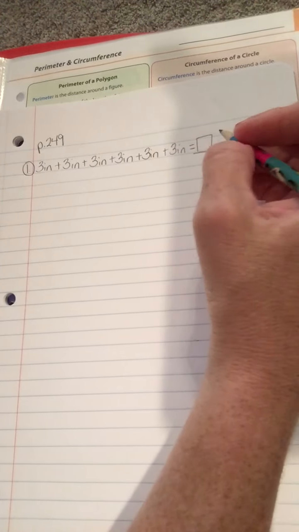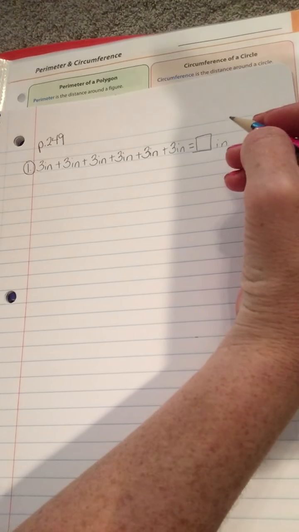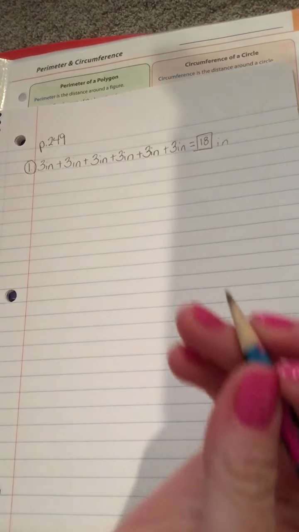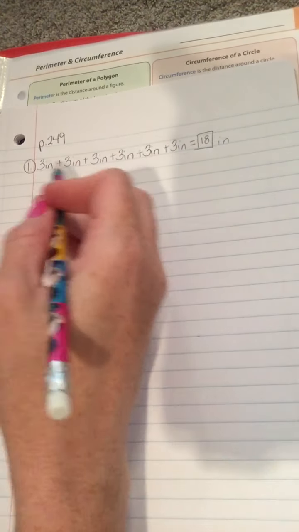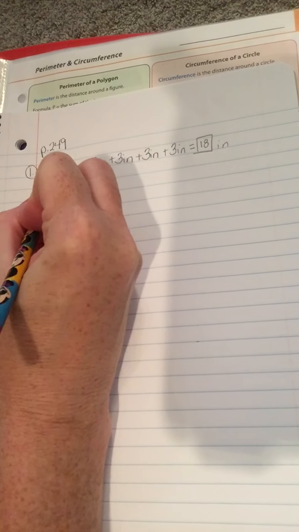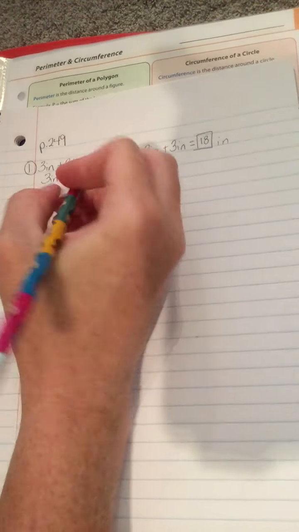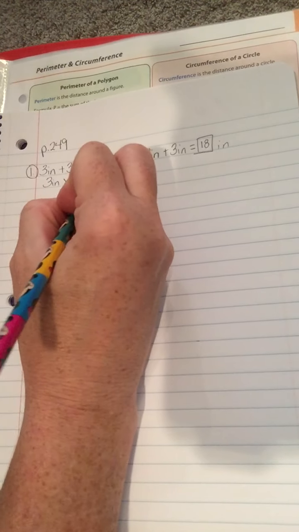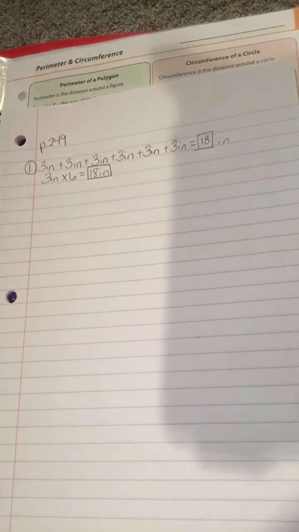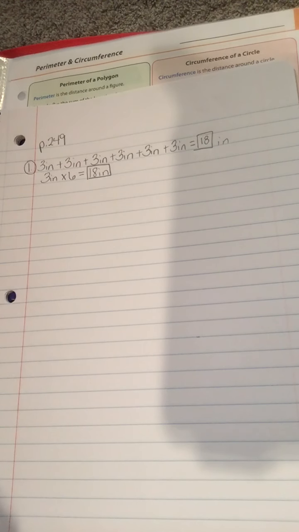Well, you had to find that answer. And that answer happened to be 18. To write a multiplication problem for this, because there are 6 3's, you could have said 3 inches times 6 equals 18 inches. And we like to box in our answer because it stands out on our paper. So number 1, the answer is 18 inches.